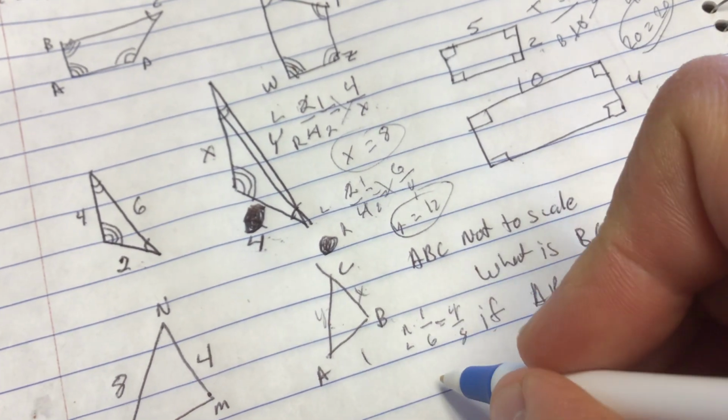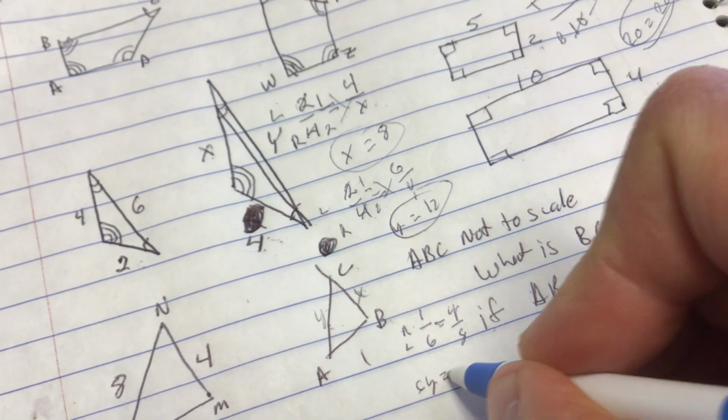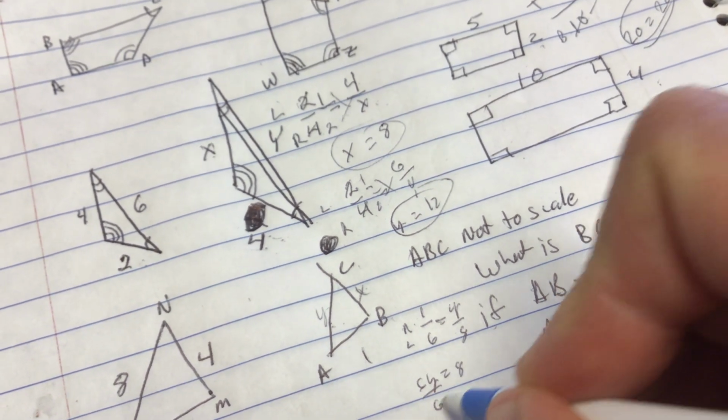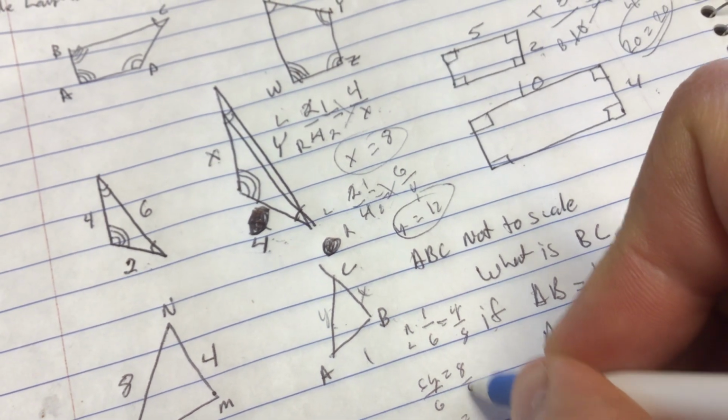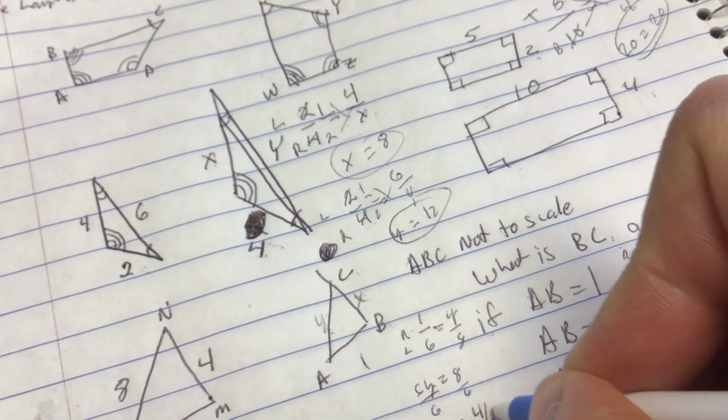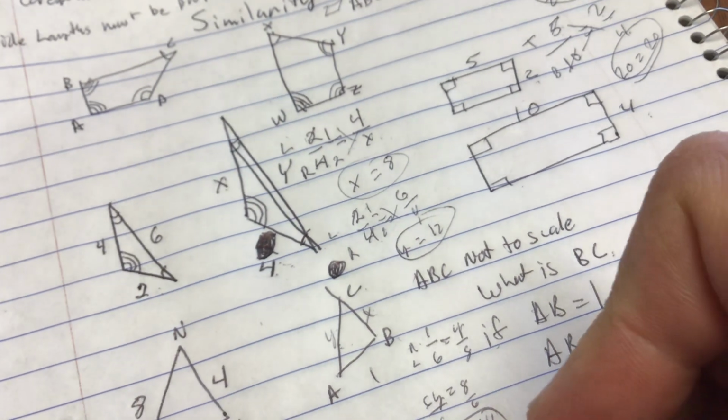Cross multiply again. That's going to give me 6y equals 8. Divide by 6. Reduce, y is, now this one 2 goes into both, 4/3.